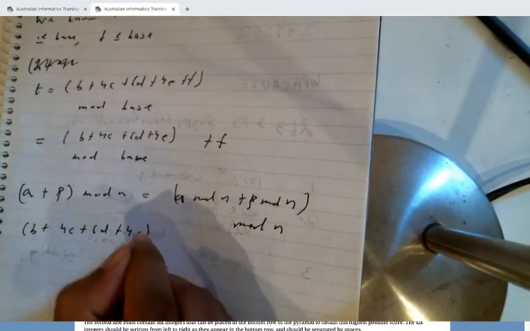And what we want is for this thing to be as close to the base as we can. I hope that makes some sense. So once we compute b plus 4c plus 6d plus 4e mod base, we need to select f to be the largest element in the array of s elements that we have left that is less than the base.